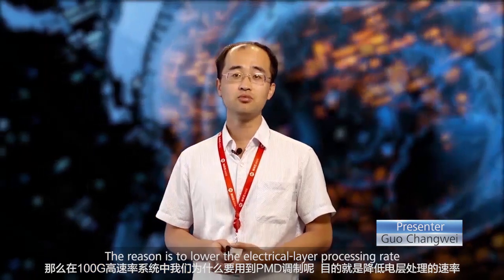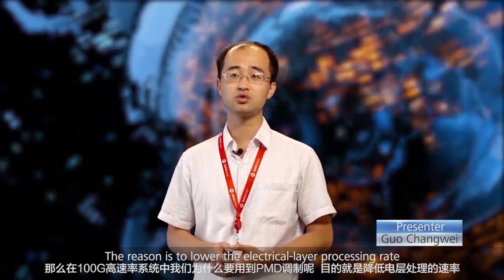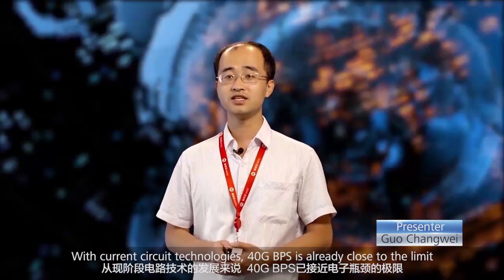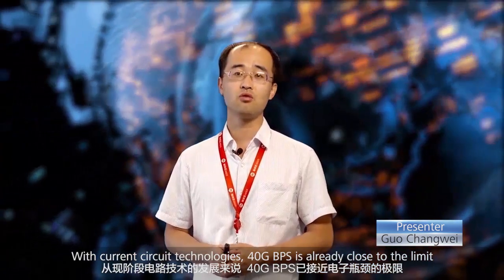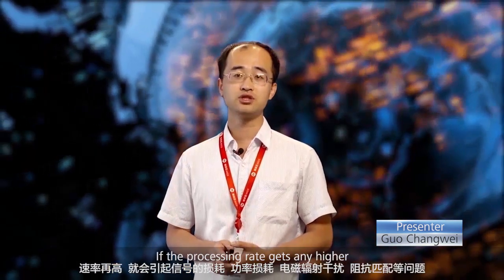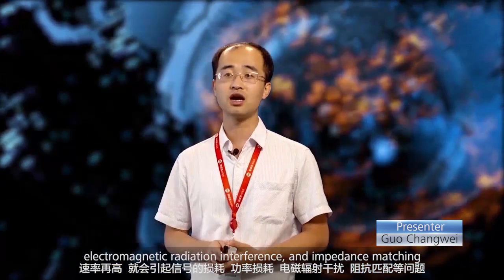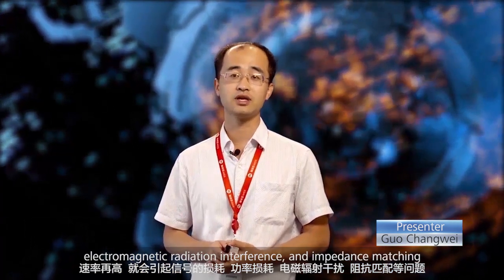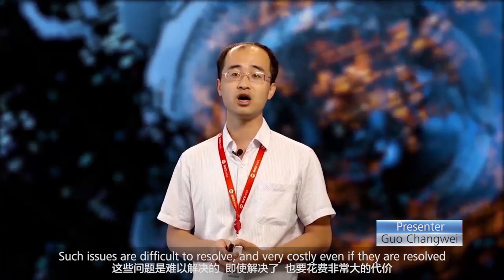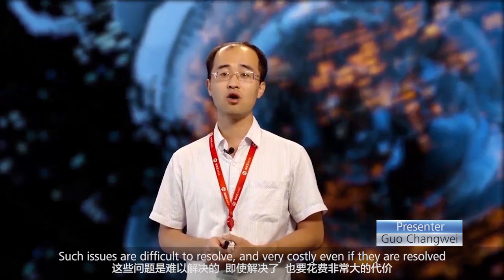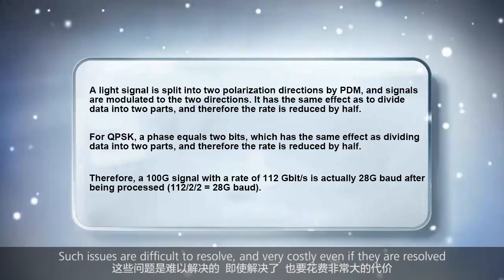The reason is to lower the electrical layer processing rate. With current circuit technologies, 40G BPS is already close to the limit of electronic bottlenecks. If the processing rate gets any higher, it will cause issues such as signal loss, power loss, electromagnetic radiation interference, and impedance matching. Such issues are difficult to resolve and very costly even if they are resolved.